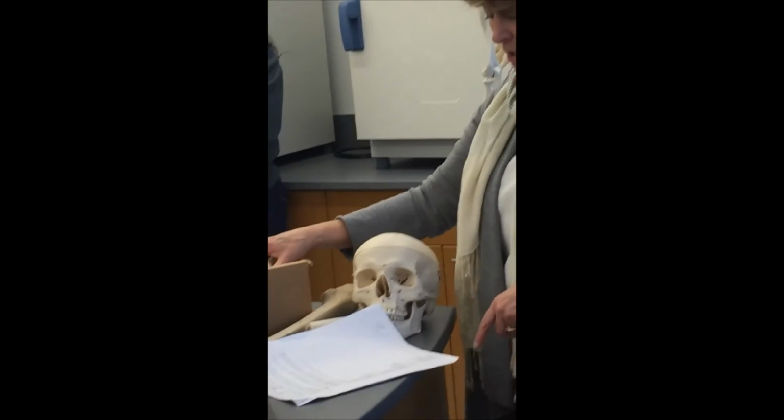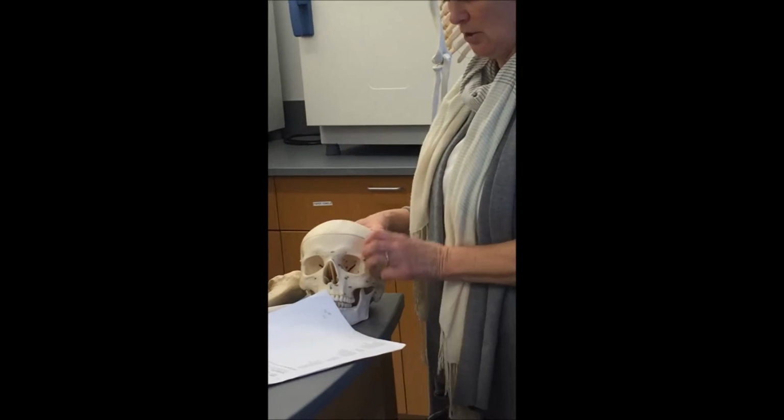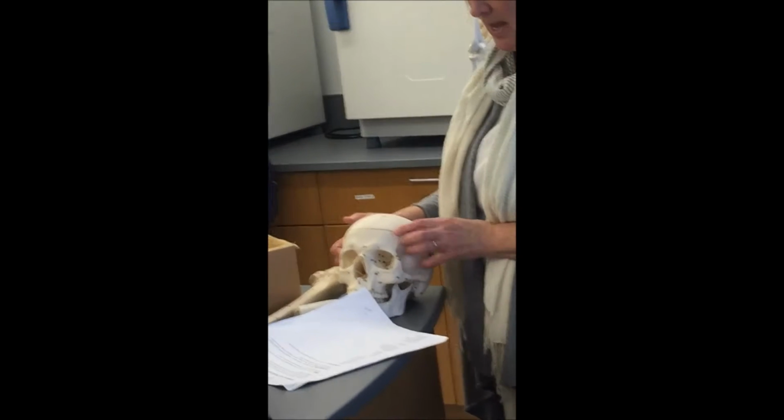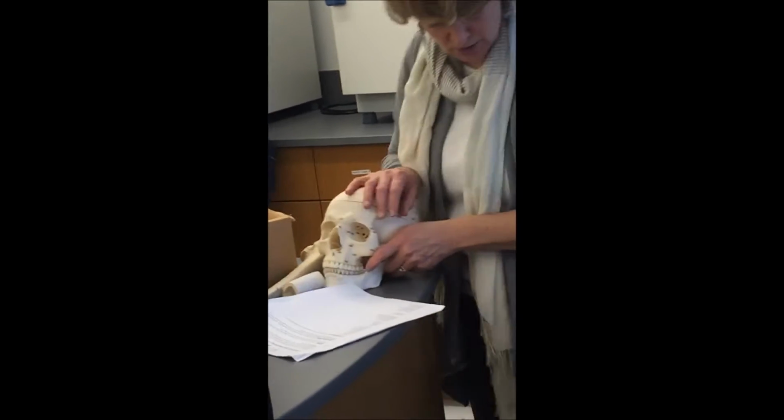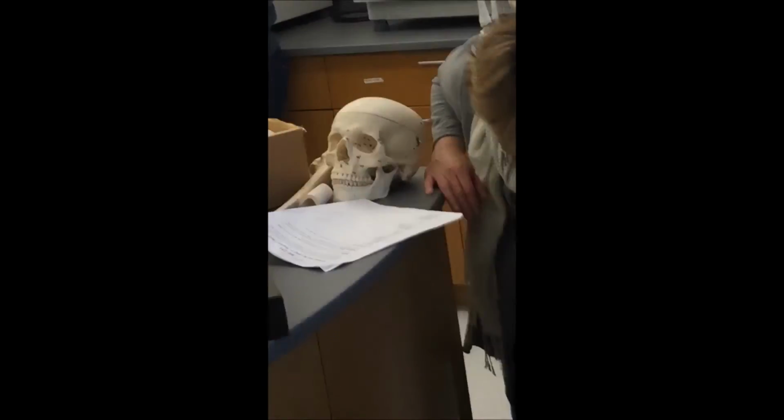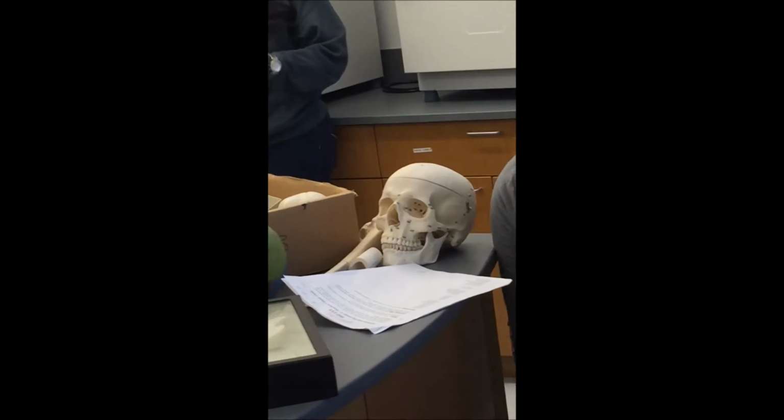Your head is filled with a bunch of sinuses, and sinuses are holes. And holes are to make it easier, essentially, to lift your head.